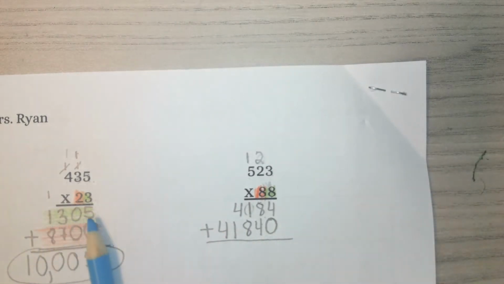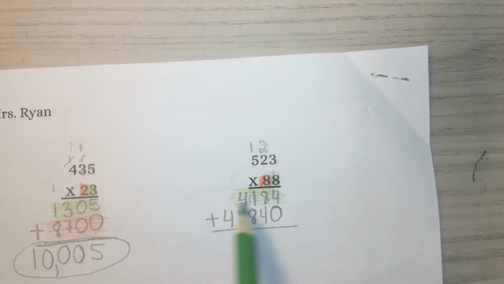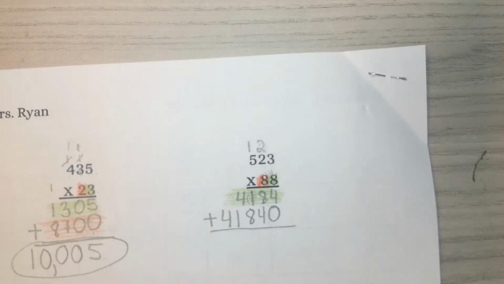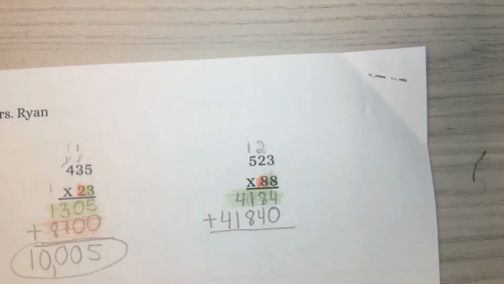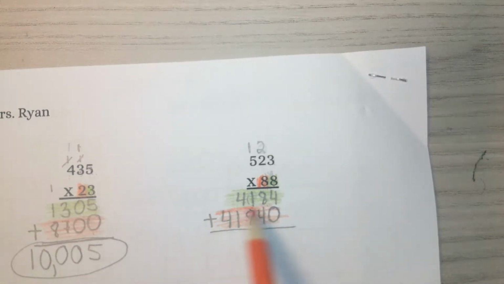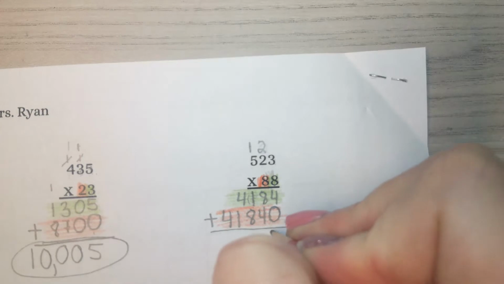I want you to do this also. I want you to shade in 4,184 because this is what 8 times 523 equals. And I want you to shade in the second number because that is what 80 times 523 equals. And then we're just going to add them up.